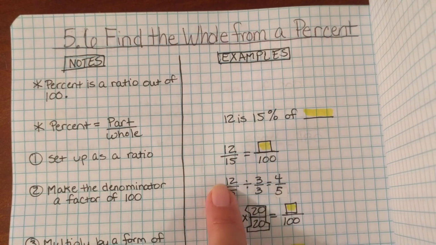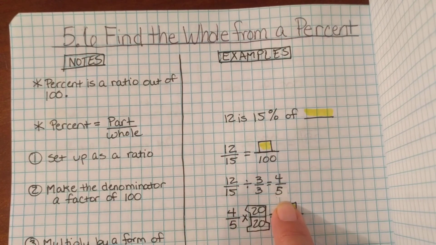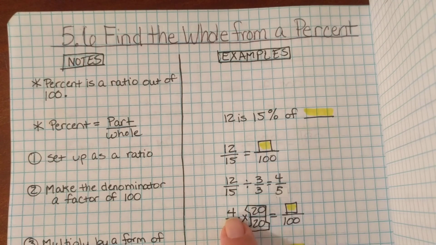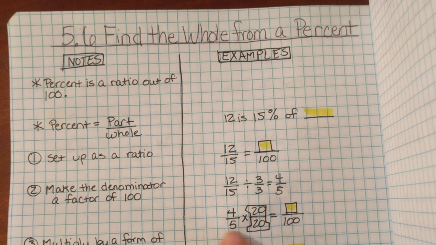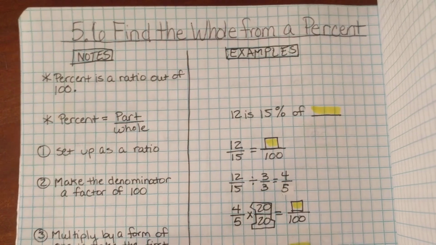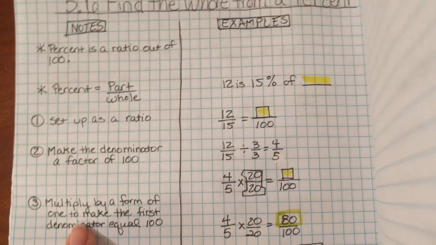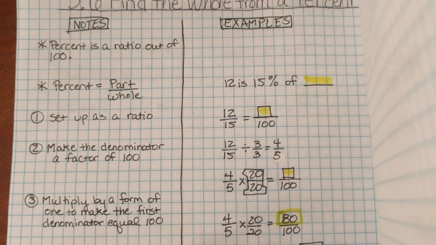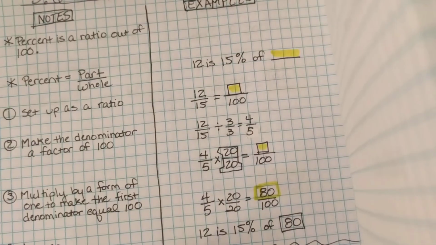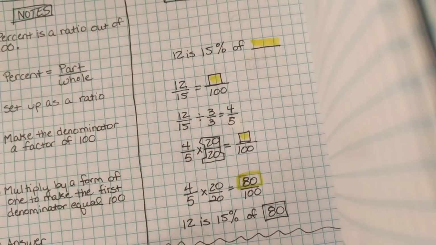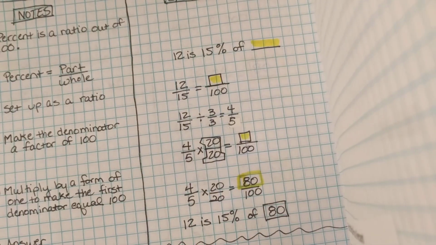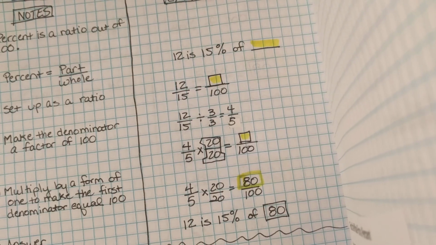So we took this 12/15, we simplified it to 4/5 because 5 will go into 100. 4 times 20 equals 80. 5 times 20 equals 100. Multiply by a form of 1 to make the first denominator equal to 100. So 80 is our final answer. So 12 is 15% of 80. And we have a second example down below. Be sure and get them in your notes.